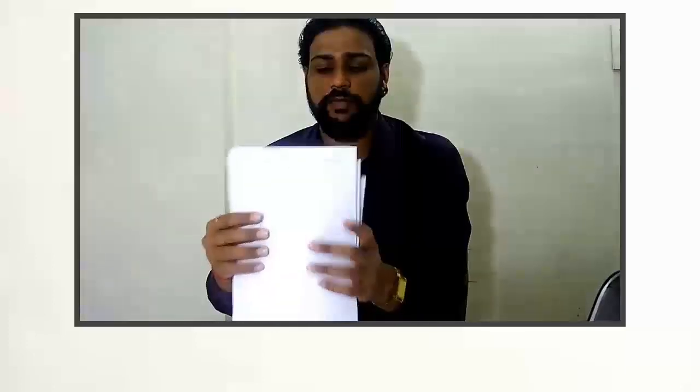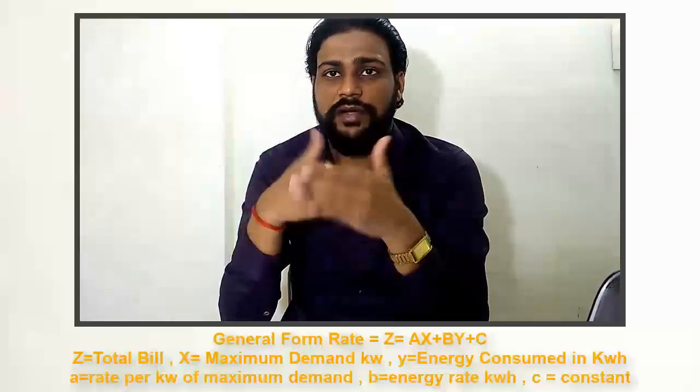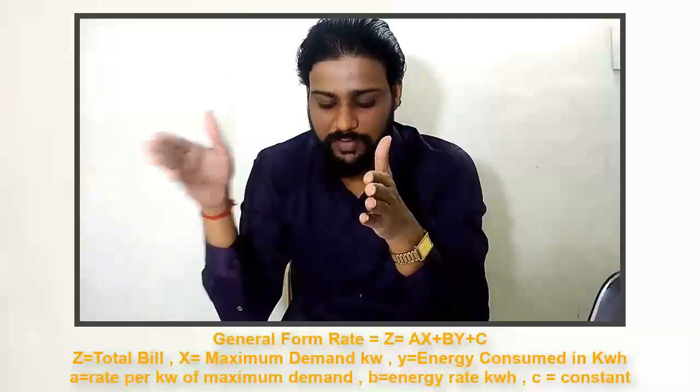And again, based on the power plant economics, if you are having a simple power plant, there would be the fixed cost, like the cost of construction, building, equipment, etc., then the interest, depreciation, insurance, management, fuel, etc. And based on this, you derive the tariff, whose general form is Z equal to AX plus BY plus C.